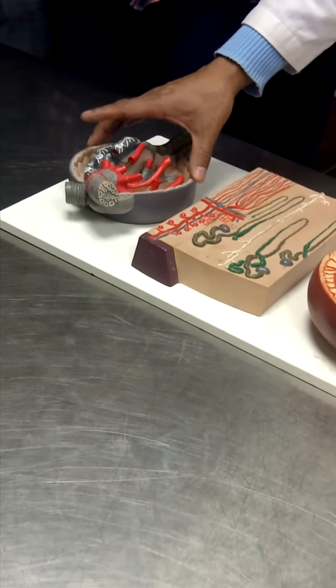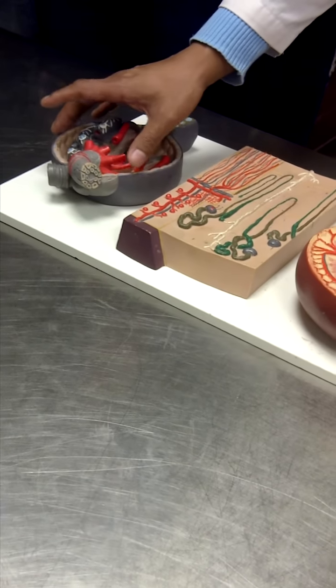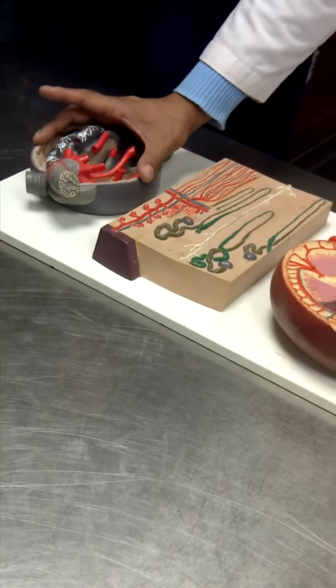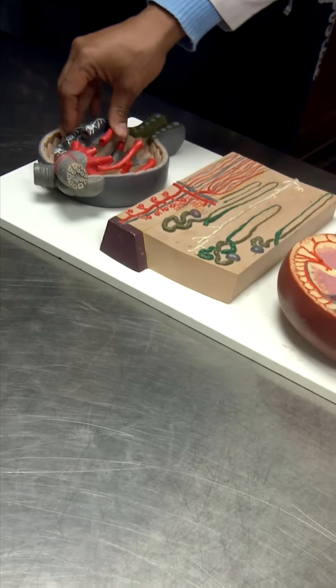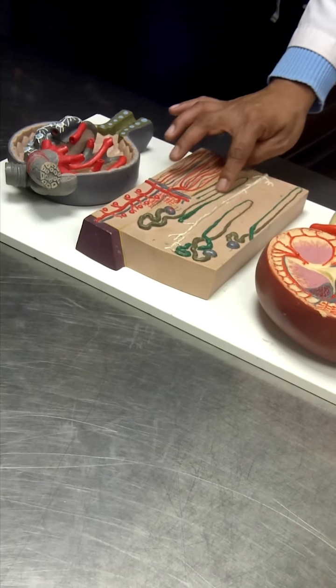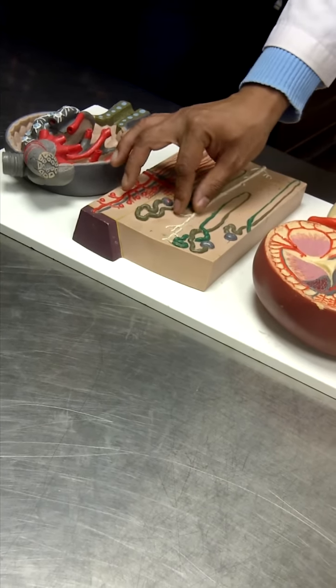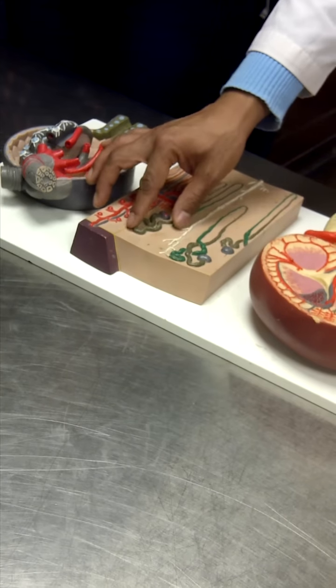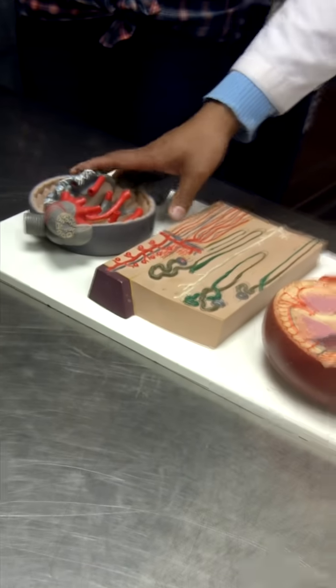This is the part of the nephron. Nephrons have two parts. One is called the renal corpuscle, which comprises Bowman's or glomerular capsule, and one tuft of capillaries, which is called the glomerulus. The remaining part, the proximal convoluted tubule, loop of Henle, and distal convoluted tubule, we call the renal tubules, and this is the collecting duct, collecting everything.